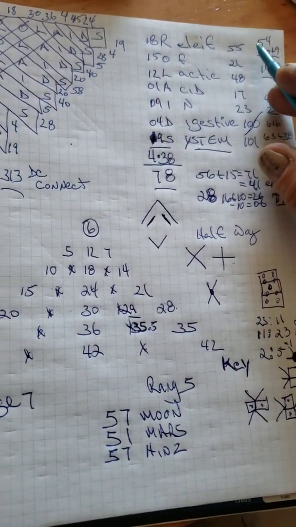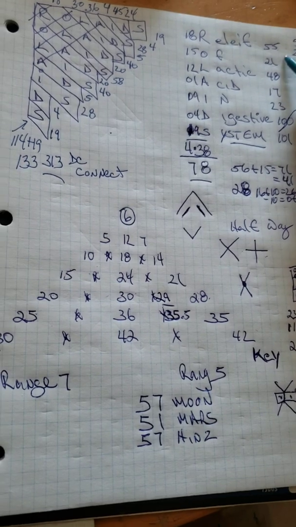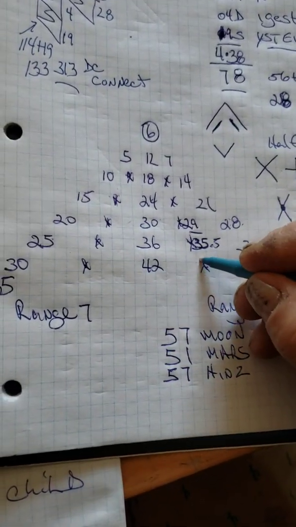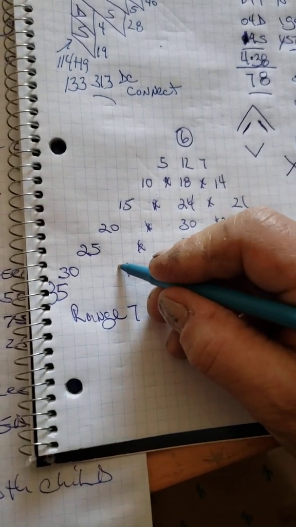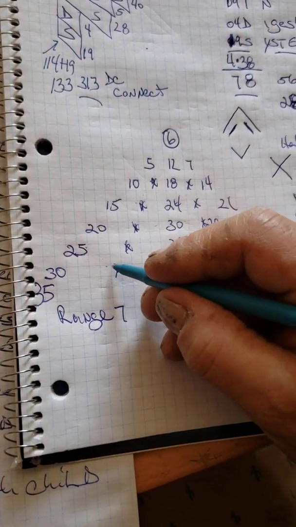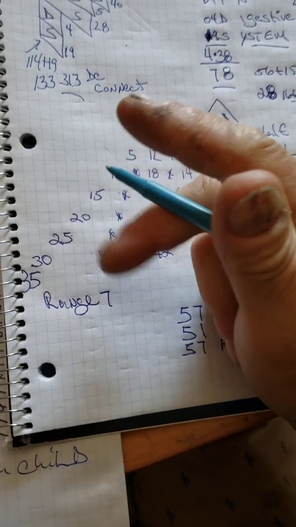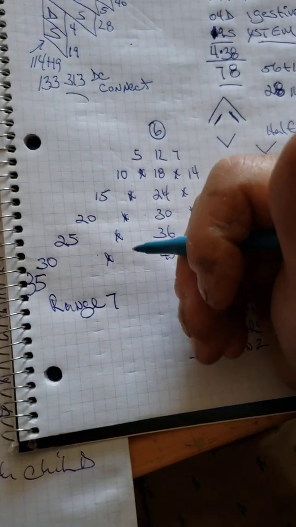Why do I say this? Because of the numeric value of 55 and how it's created, where we get that number from. Between 42 and 42, this is zone 0. Between 30 and 36, is it 36? 31, 32, 33, 34, 35, 36.